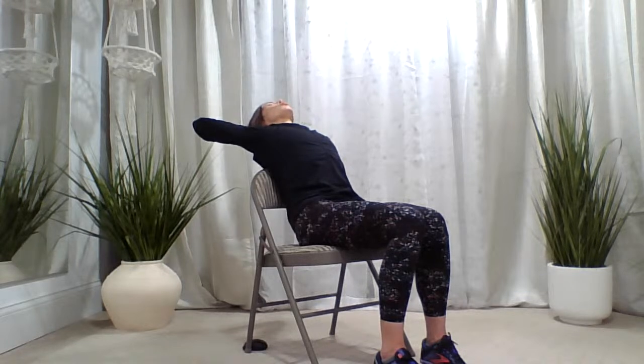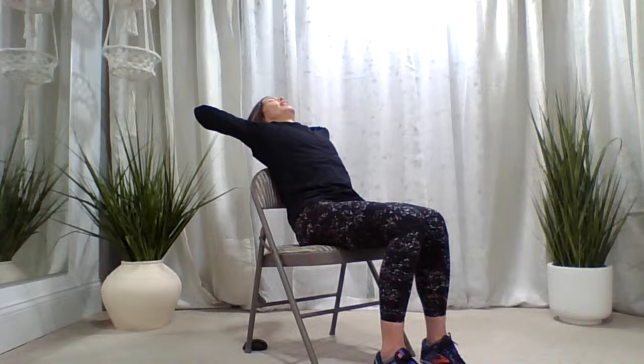Inhale, fill, just relax. Exhale, chest, ribs, belly, pelvic floor. One more time. Inhale. Exhale, chest, ribs, belly, pelvic floor. Now hold that pelvic floor and come to an upright position. And we'll sit up again.